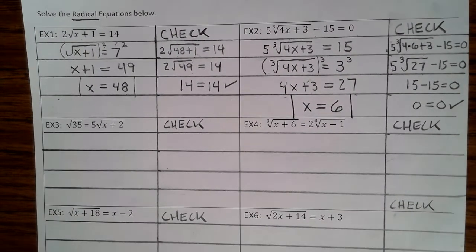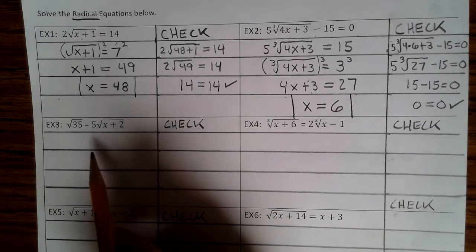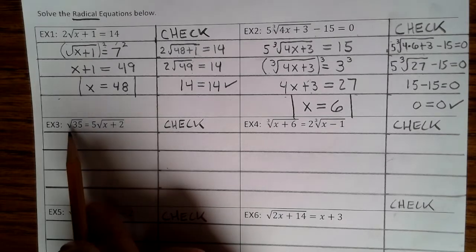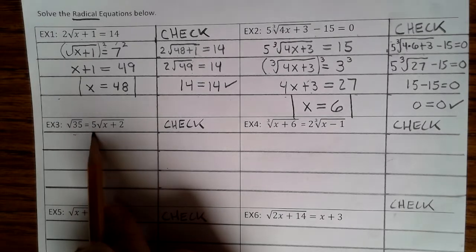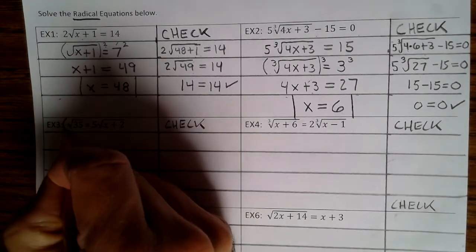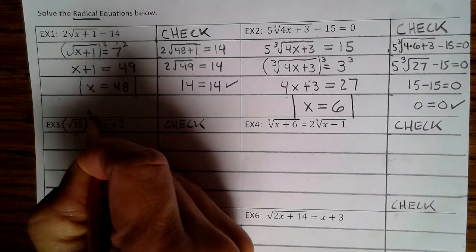All right, let's take a look at example 3. Okay, so here we need to isolate the radical, but there's no way to do it, because if we divide by 5 here, then that's not isolated, so there's nothing we can do there. Okay, so what we need to do is square both sides to get rid of the square root.